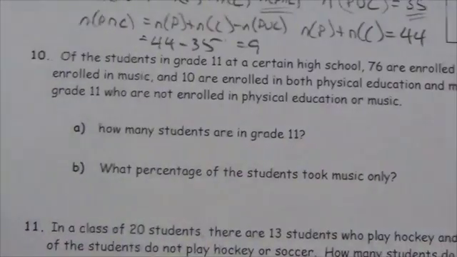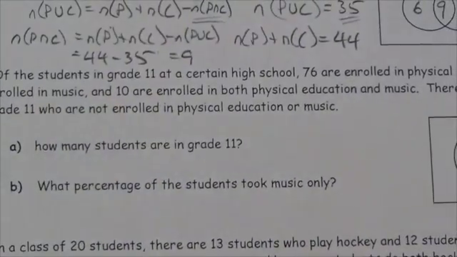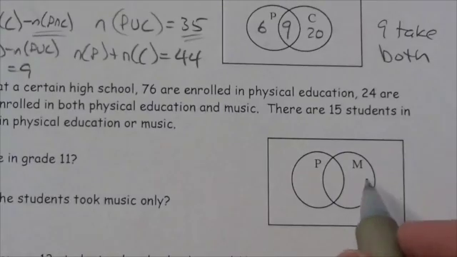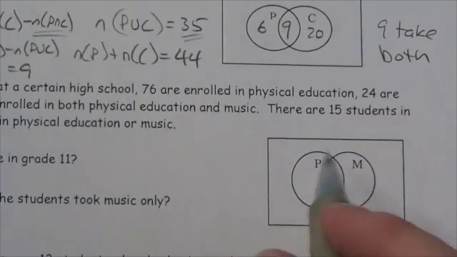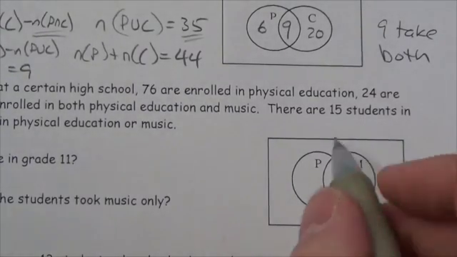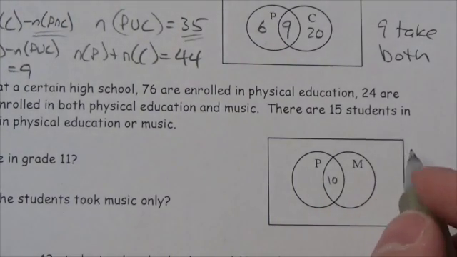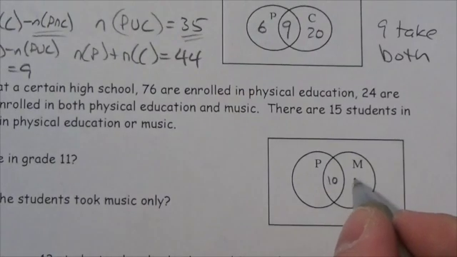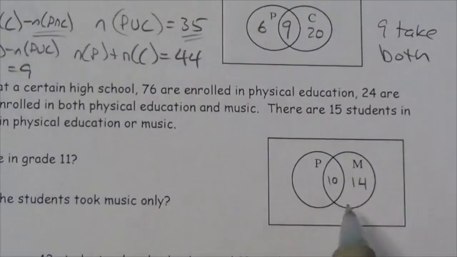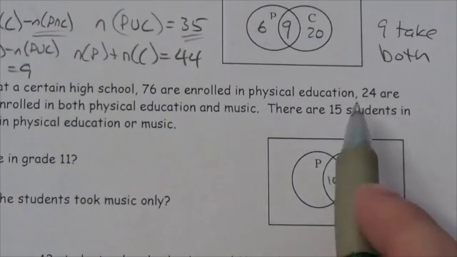Okay, so in this question we're given a whole bunch of information. Let's go to this diagram. We are told that we've got 10 enrolled in both physical education and music, so that's 10 right there. Then we're told that 24 are enrolled in music, which means there are 14 in just music, so that the total in this circle between those two is now 24.